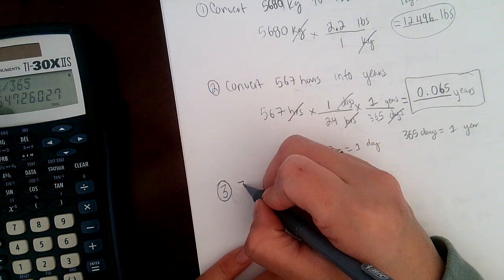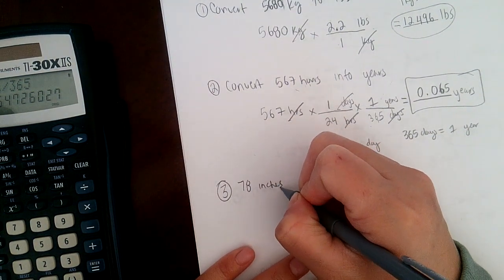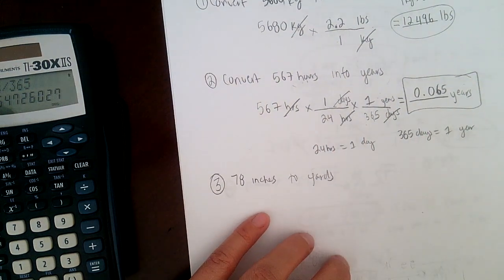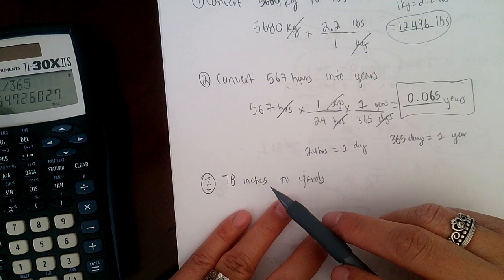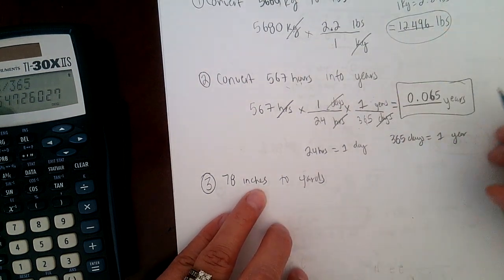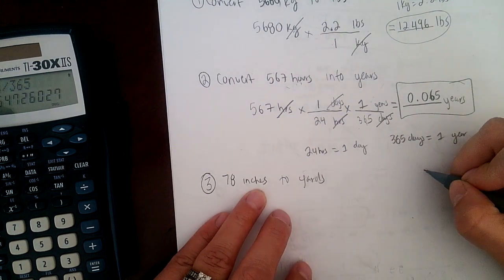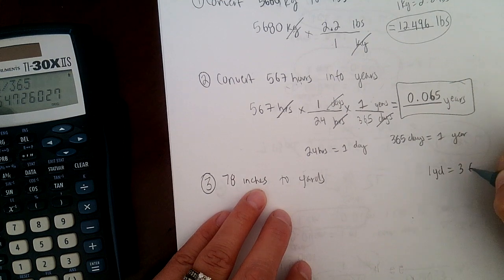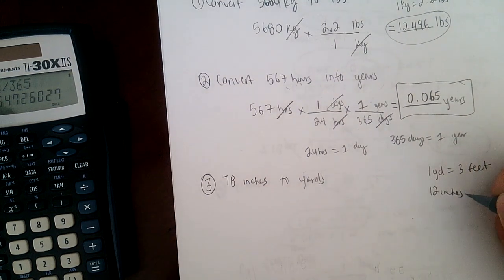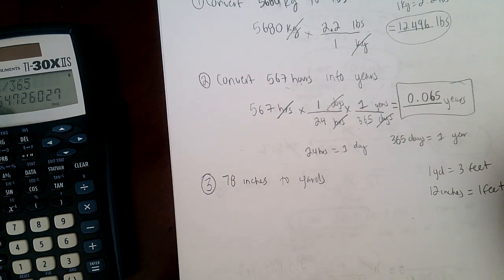Okay, 78 inches to yards. This is also a two-step one. And how do I know this is a two-step one? Because I don't have a conversion from inches to yards in the little half sheet. However, I do tell you the following: 1 yard is equal to 3 feet, and 12 inches is equal to 1 foot.